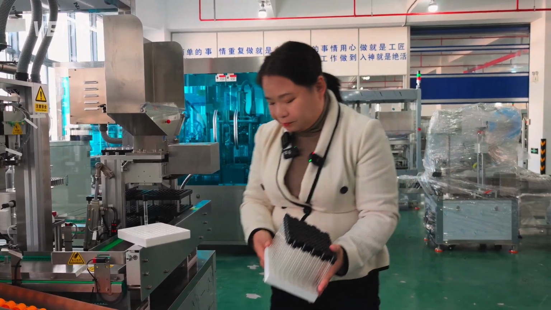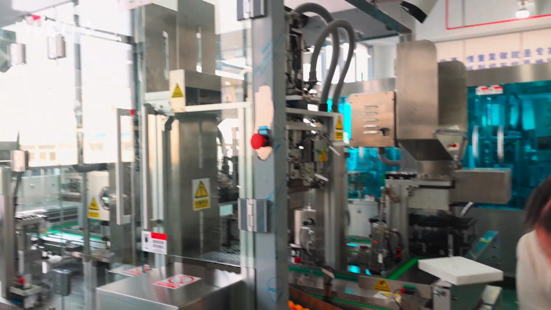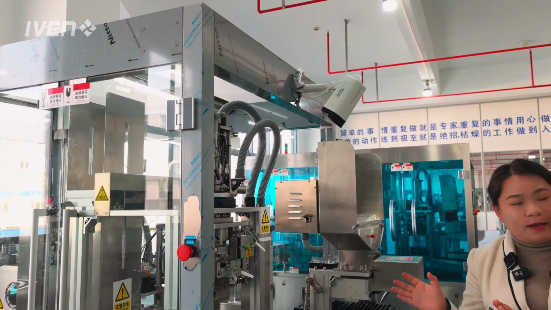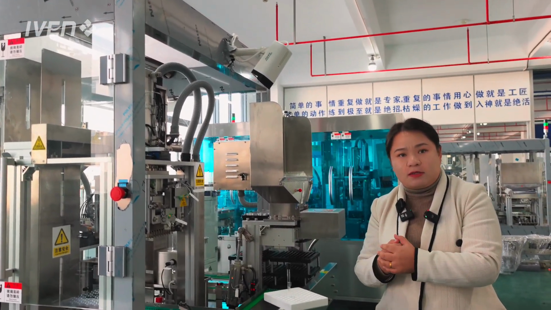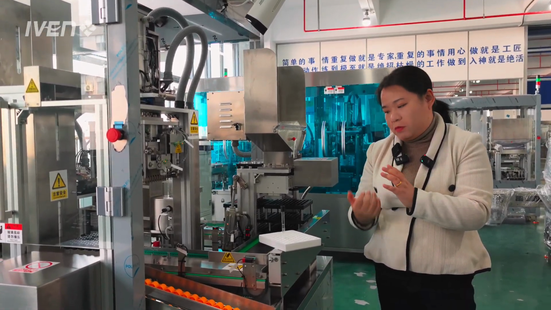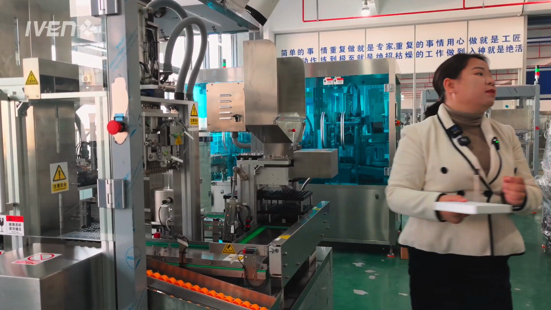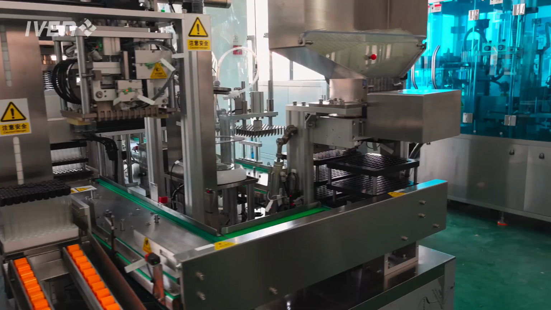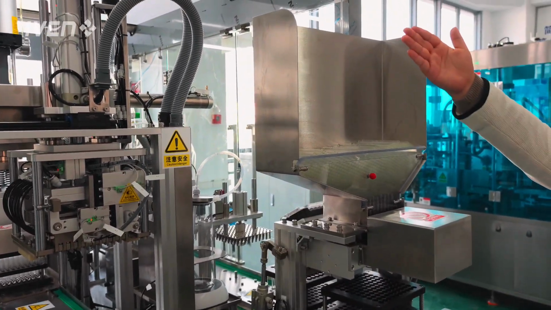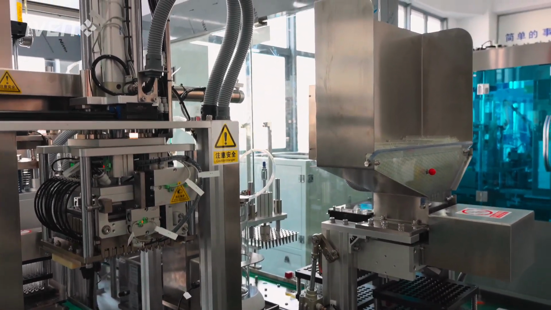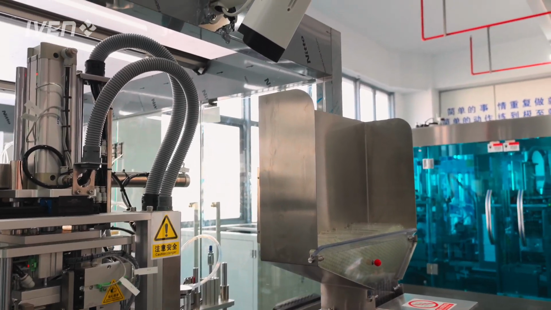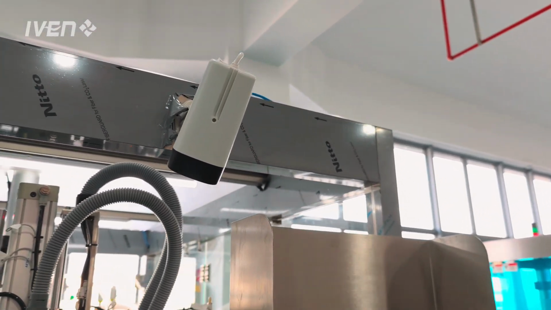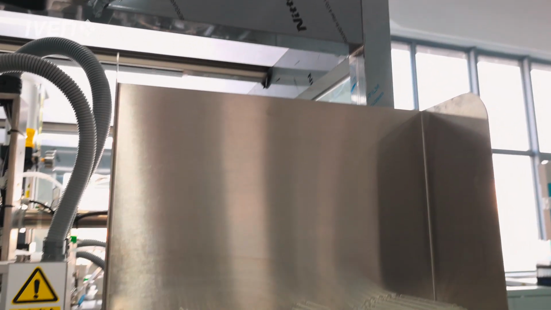Okay? So, I would like to show you the machine running. Let's see how it runs, each action one by one. Okay? At the same time, you can see the camera here. We equip our machine with it to make sure the customer can see how each station is running, monitoring in real time.